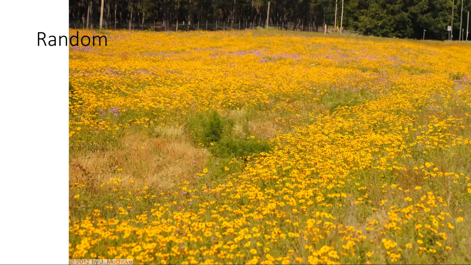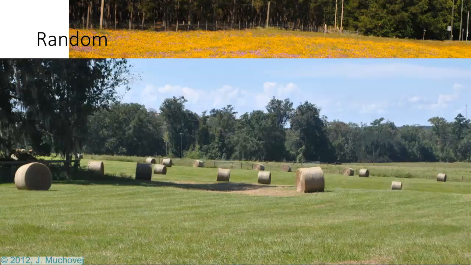Random. Now, you look at this. This is a great big field of wildflowers. But they're totally random. The seeds have been scattered out there and they've scattered themselves and they're totally random in their orientation. If you look at these hay bales, they are totally random. They came through and baled the hay, and when they baled the hay, the bales dropped out of the machine and they are random.